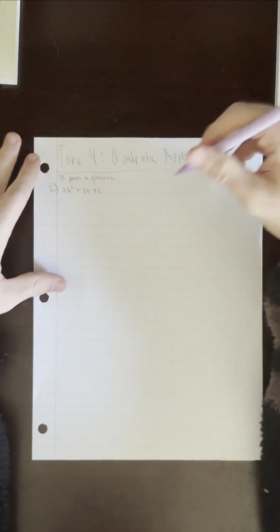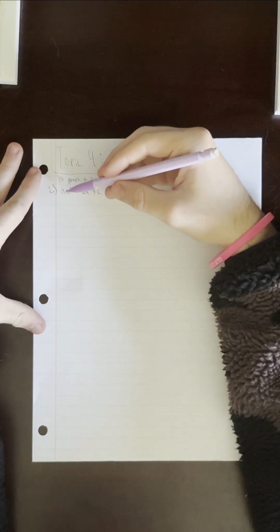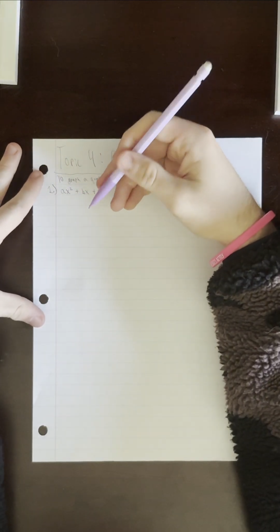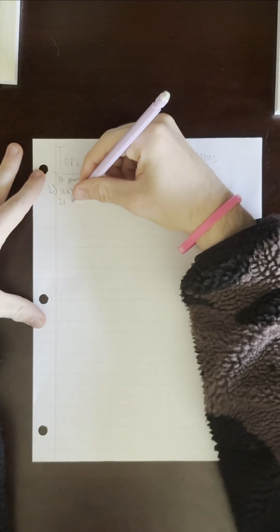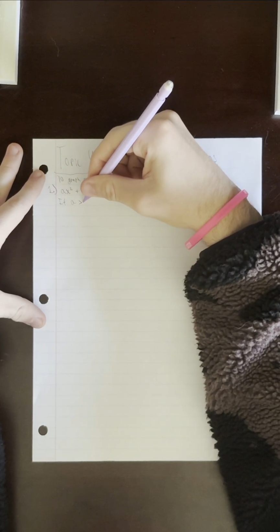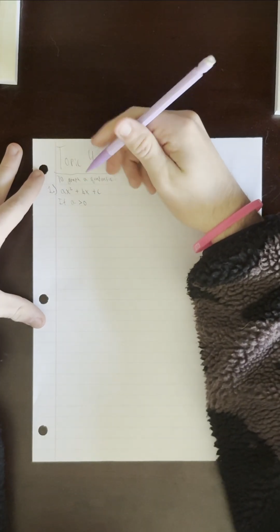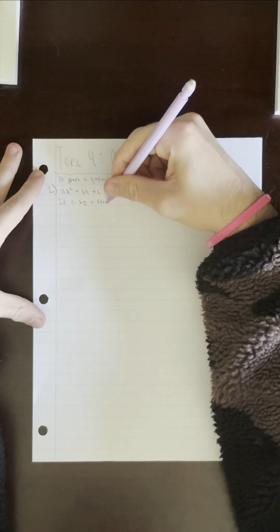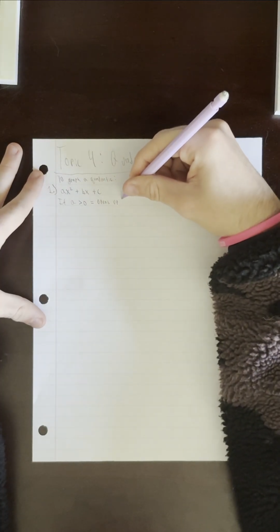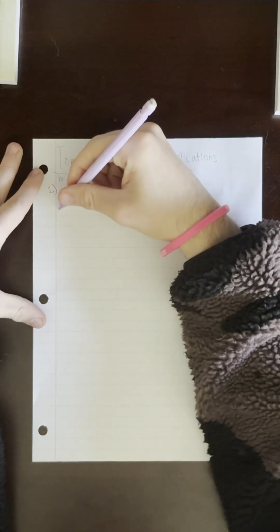To determine the concavity of the function, you look at the a variable. So if a is greater than 0, then the function opens up, like so.